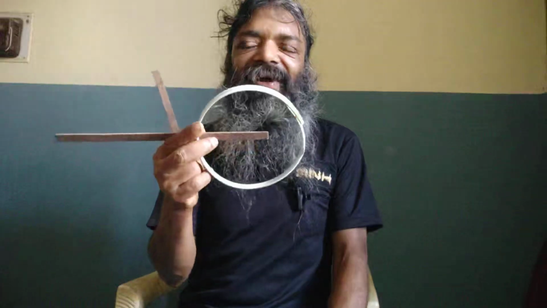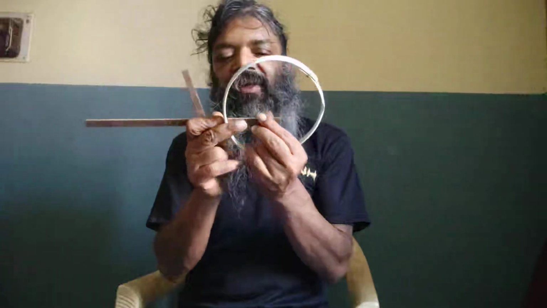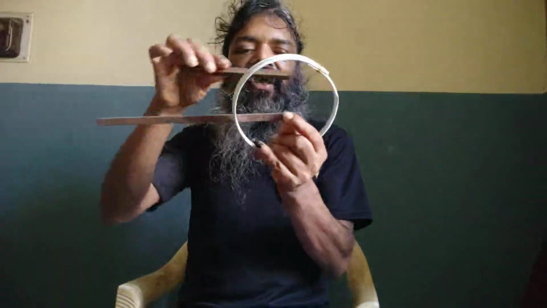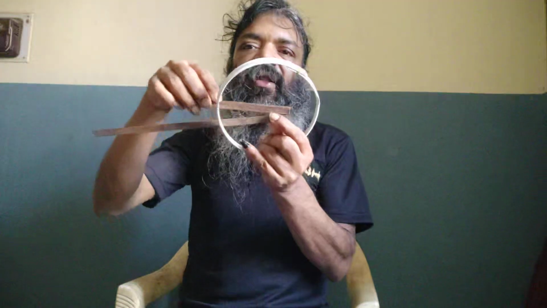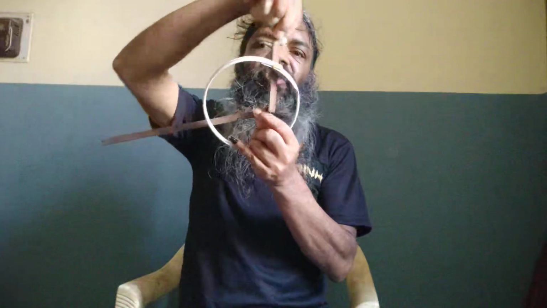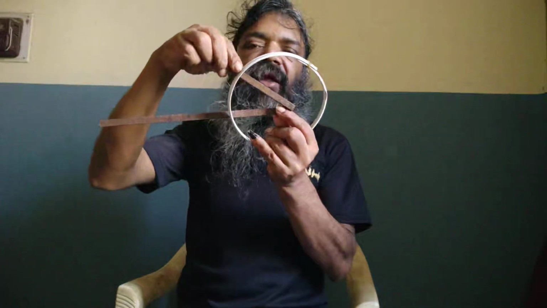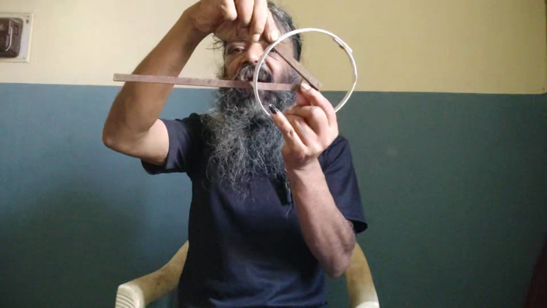The circle is centered at the origin. This is the x-axis. Now consider, if this is the x-axis, then this is the angle theta. This is the radius, moving a full 2 pi. At any moment, the radius is at theta degree.